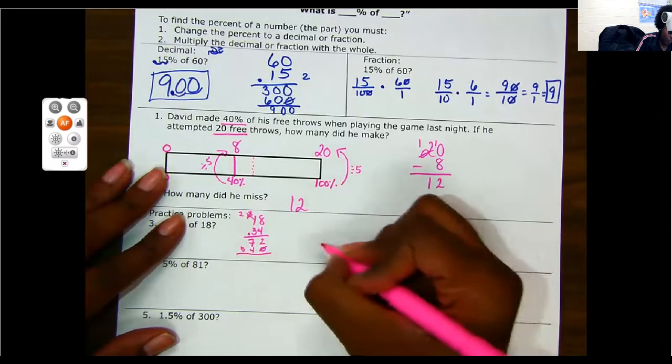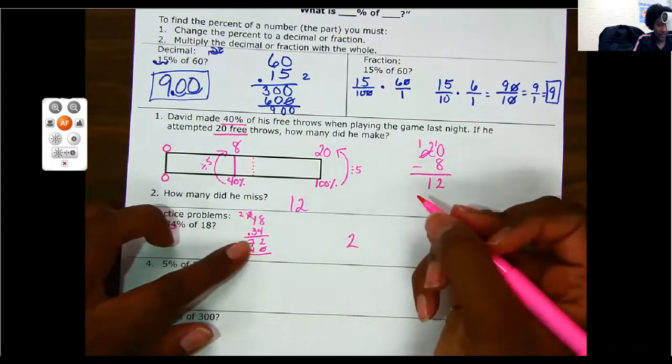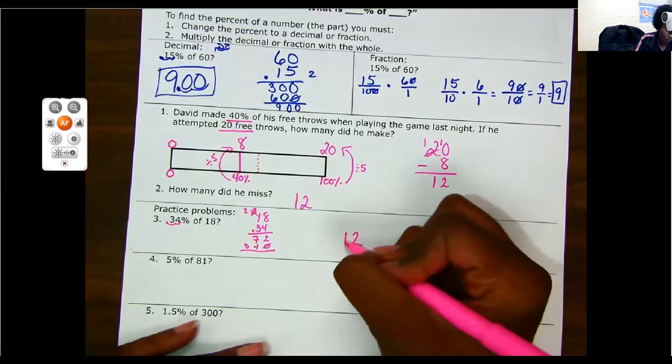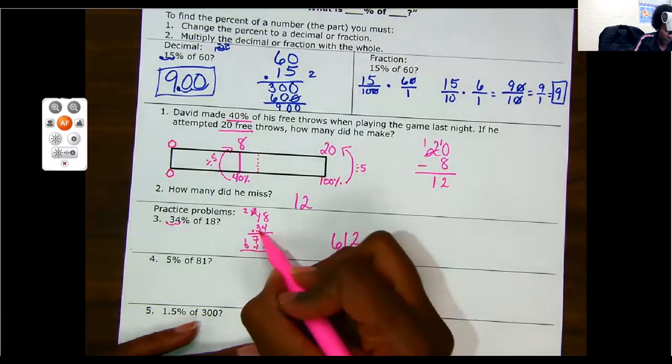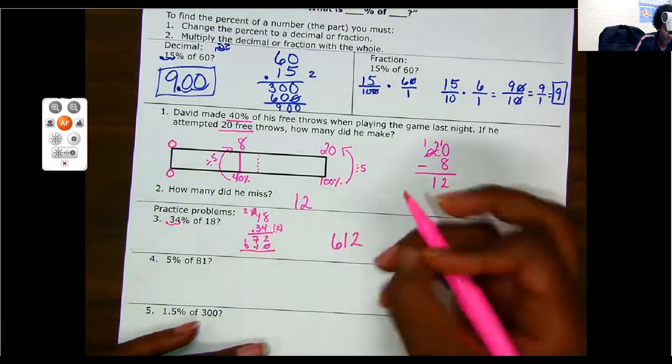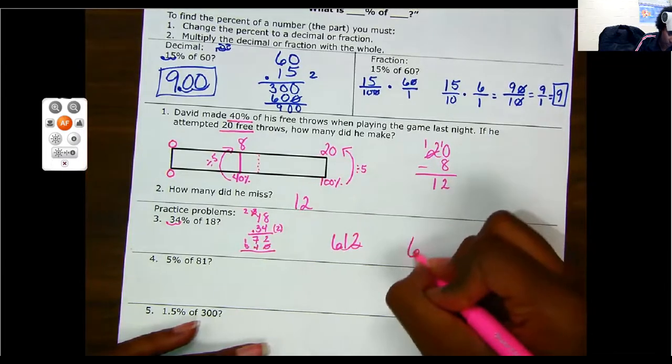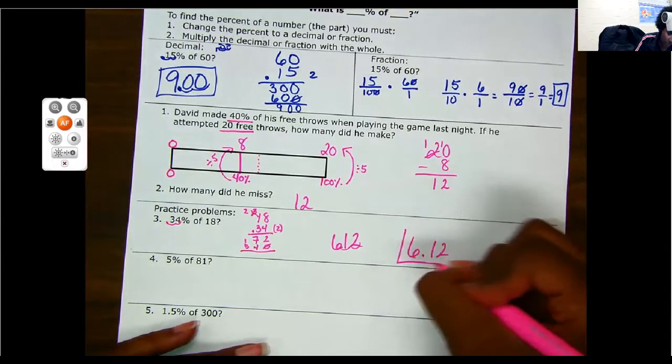Add that up. 2, 7, 8, 9, 10, 11, 6. Now I need my decimal. I have 2 decimal places. 1, 2. So my final answer is 6.12.